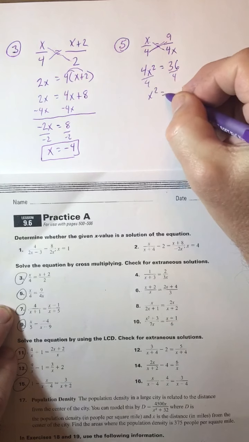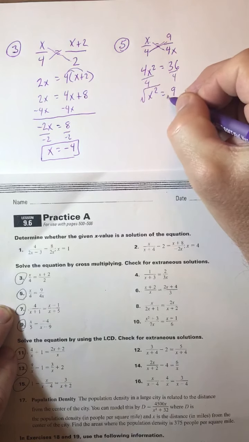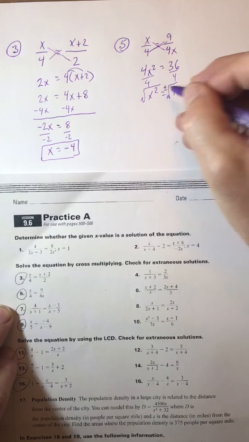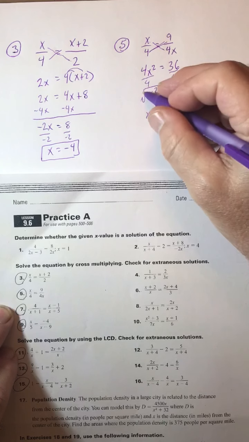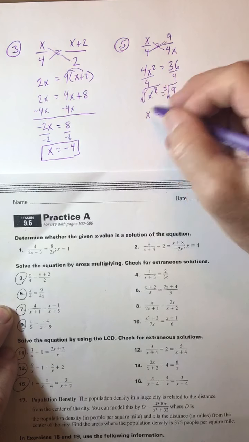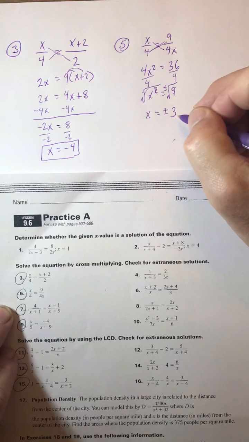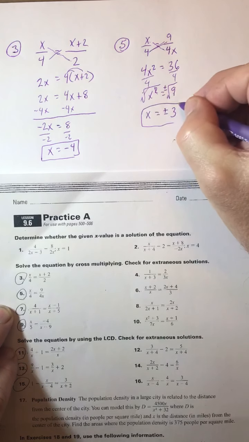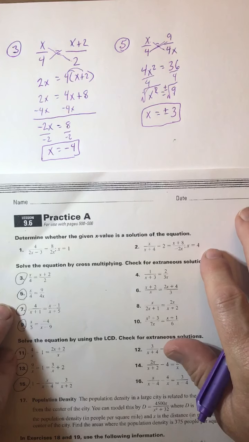X squared equals 9. And then we square root. Don't forget your plus or minus. So we get x equals, because the square root and the square cancel each other out, leaves us with x, plus or minus, and then the square root of 9 is 3. So we have x equals plus or minus 3. So it's a positive 3 or a negative 3.